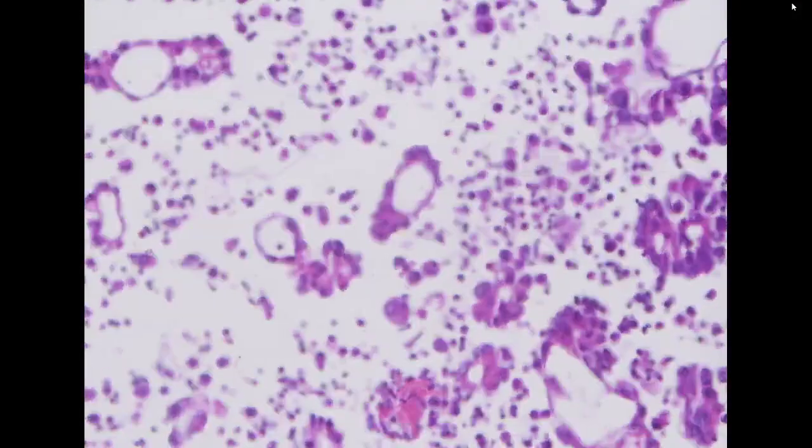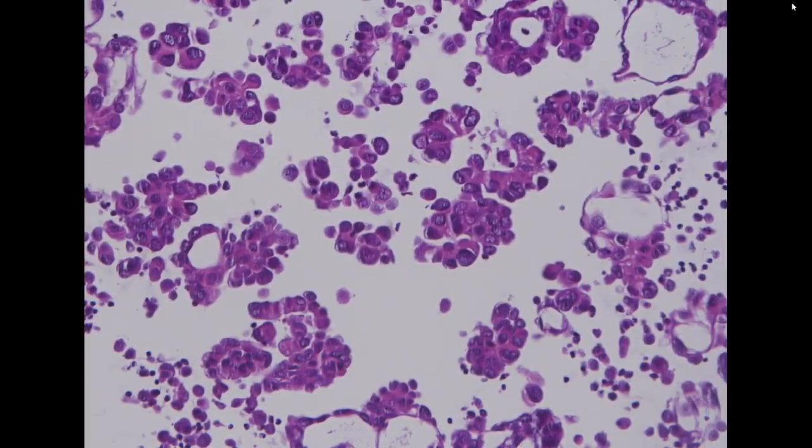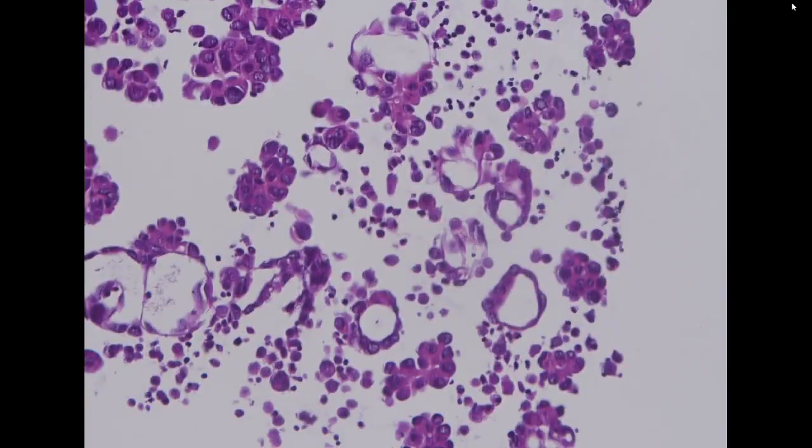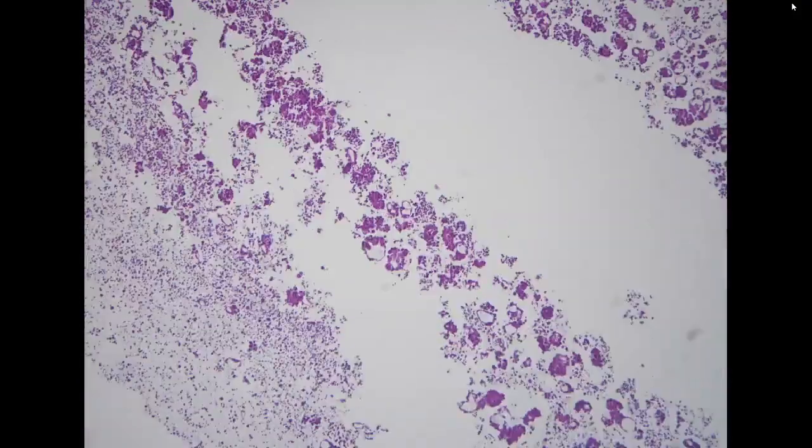So this is positive for adenocarcinoma. If it's positive for TTF1, the clinician will proceed to order EGFR testing on this pleural effusion specimen. We have plenty of cells for the examination.